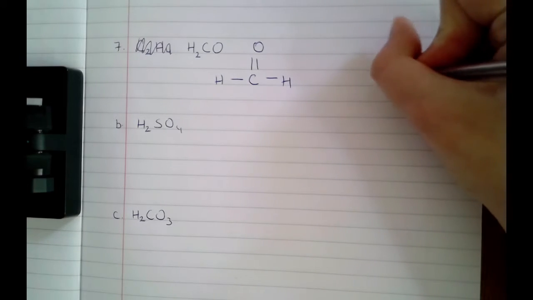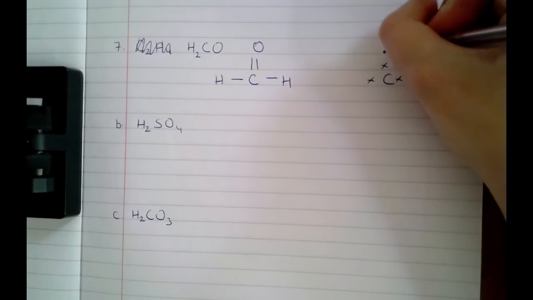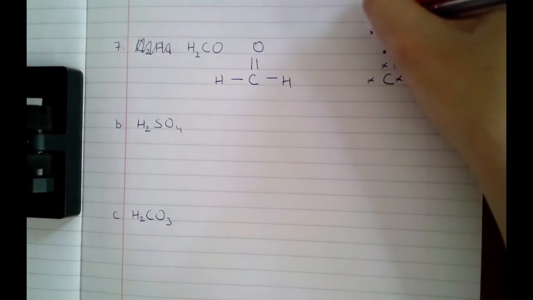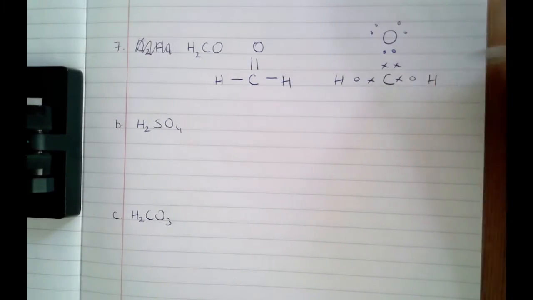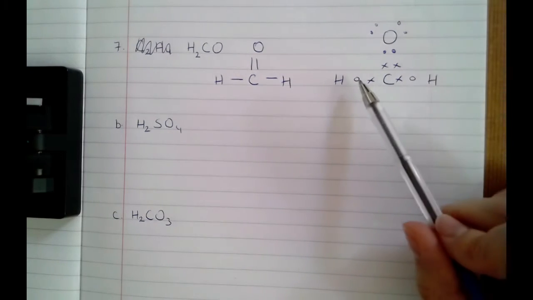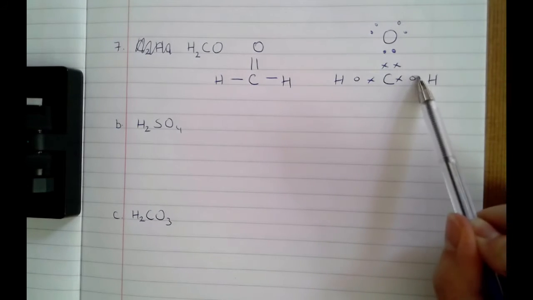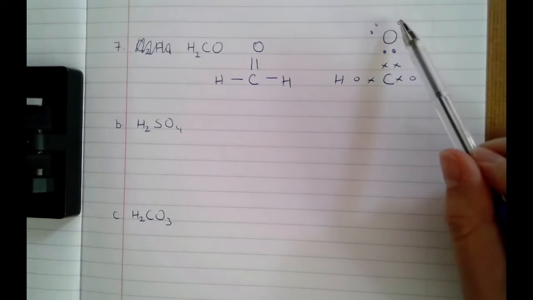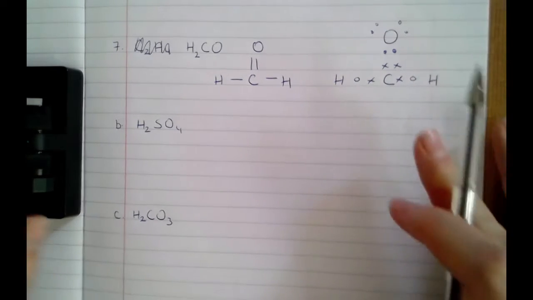So I draw this as a dot and cross. I'm going to use crosses for carbon, dots for oxygen, and an open circle for hydrogen. And then you can see carbon does end up with 2, 4, 6, 8 electrons. It's a full outer shell. Oxygen is 2, 4, 6, 8 electrons. It's a full outer shell, which is what they wanted.